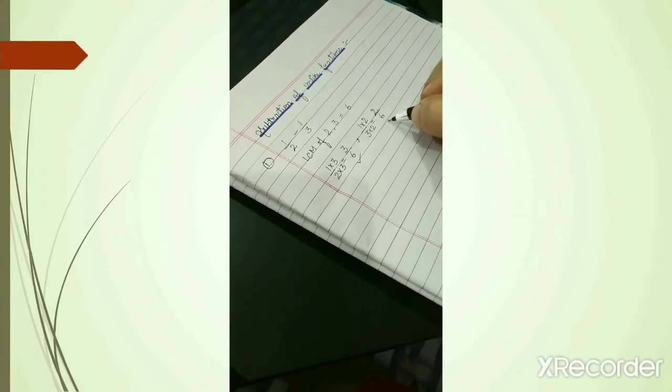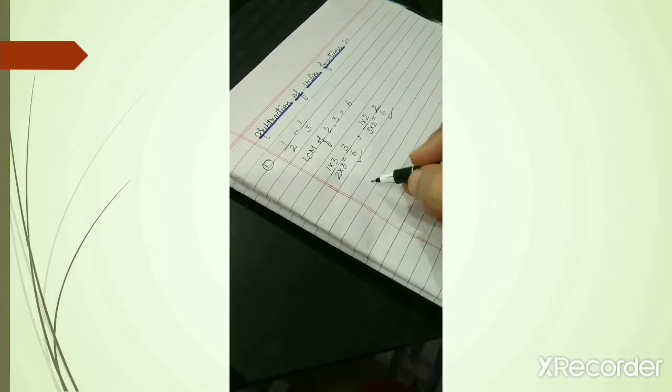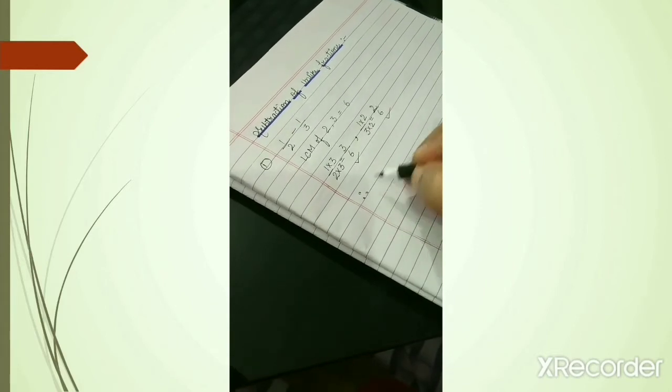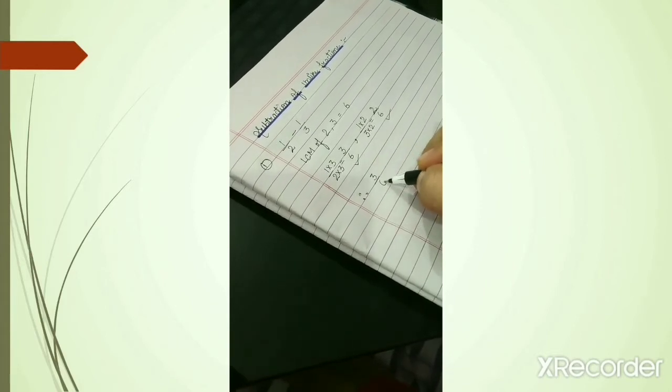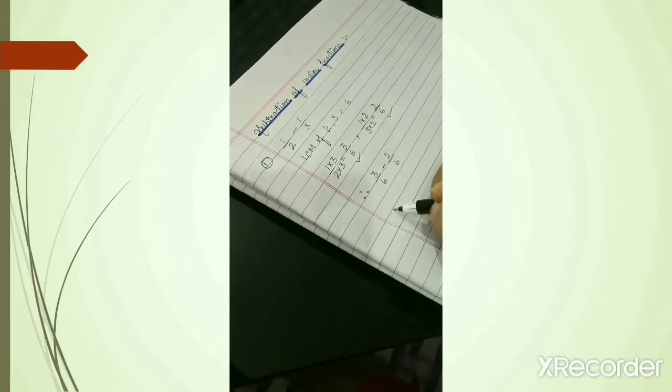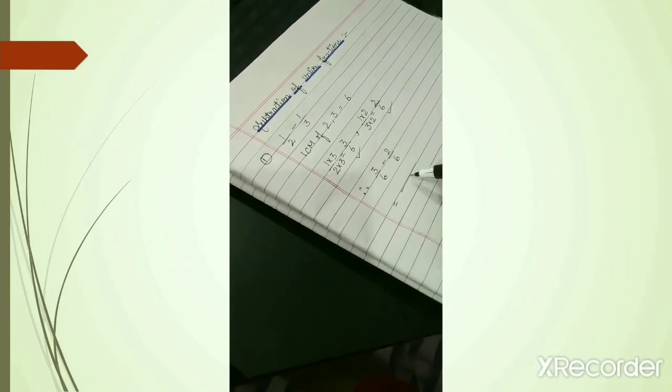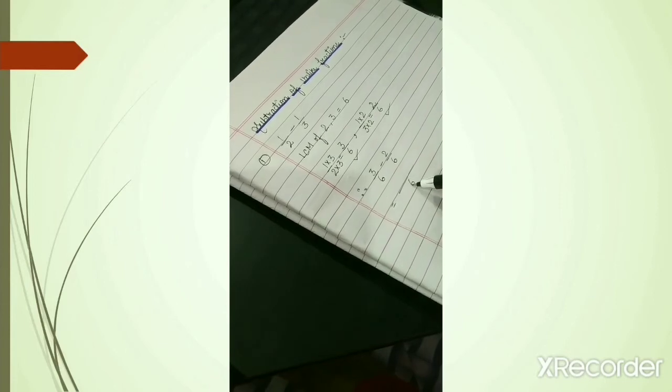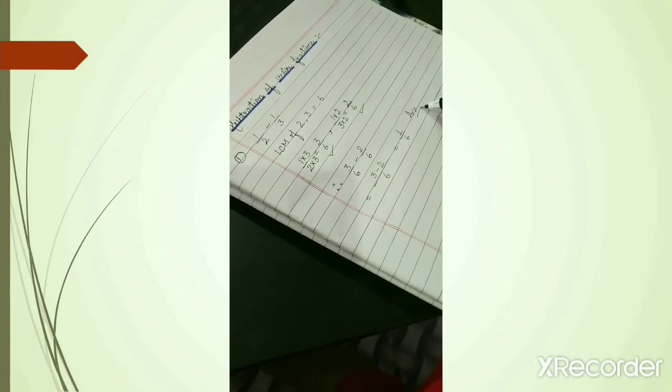Now both the fractions are like fractions. Therefore 3 by 6 minus 2 by 6. Write the common denominator because this is a like fraction, 6. 3 minus 2 is 1 upon 6, and that is the answer.